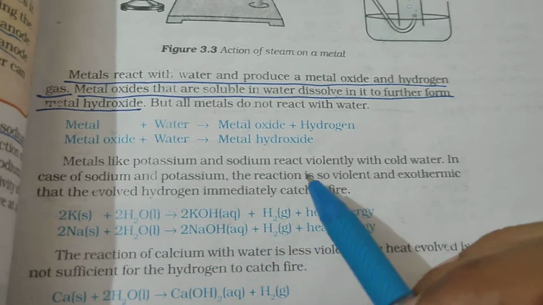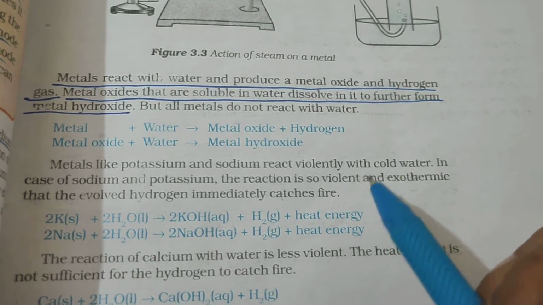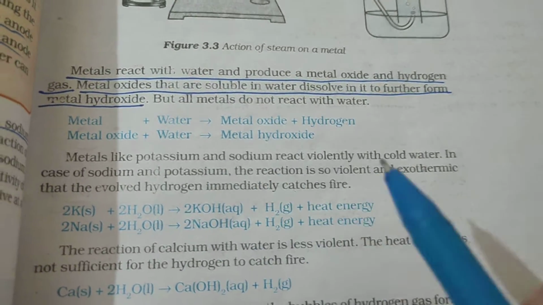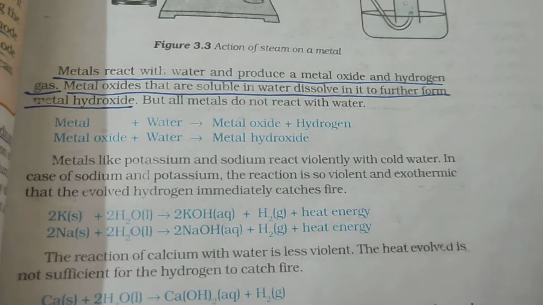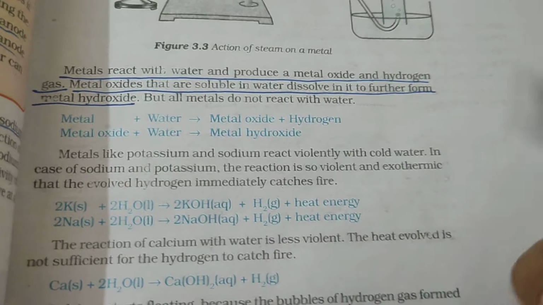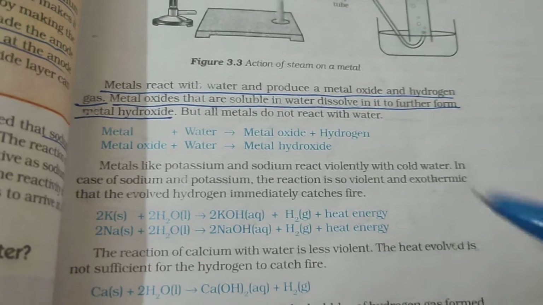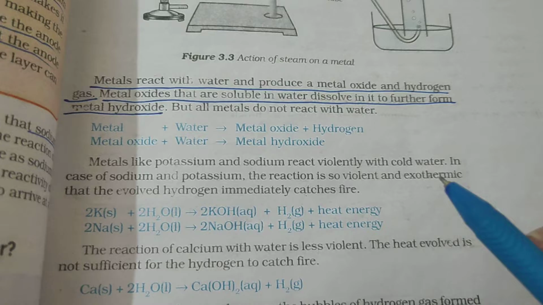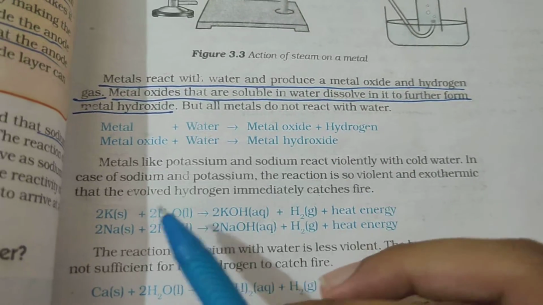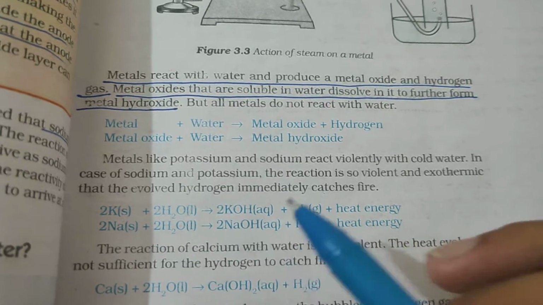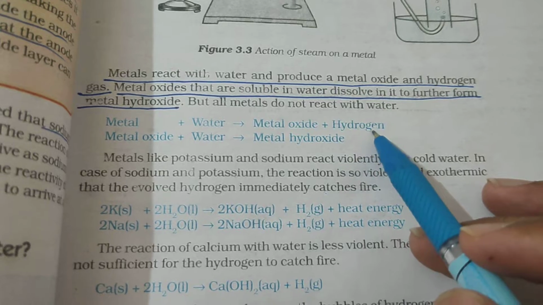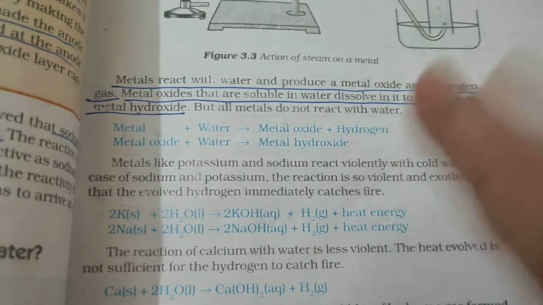Now metals like potassium and sodium react violently or vigorously with cold water. In the case of sodium and potassium, the reaction is so violent and exothermic. I've told you previously that exo means heat is given out, right? Exothermic reactions are those reactions in which heat is given out. So violent and exothermic that the evolved hydrogen immediately catches fire.